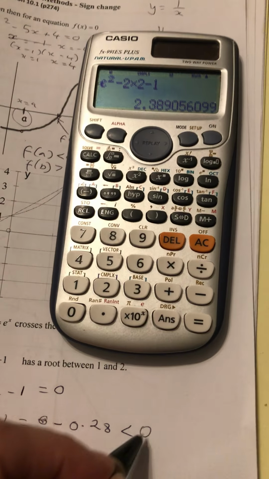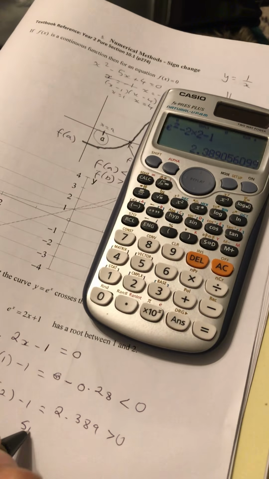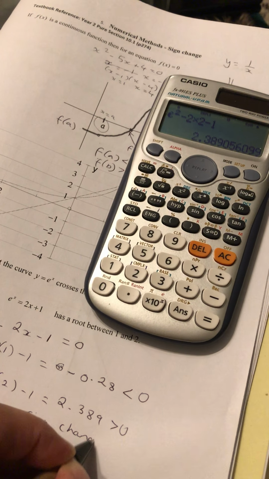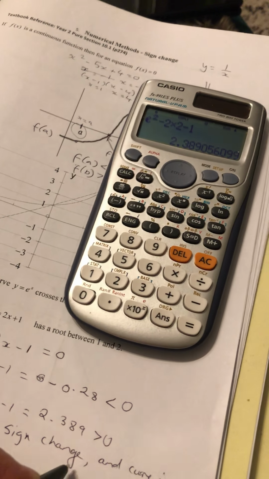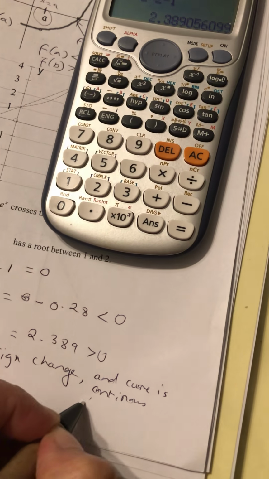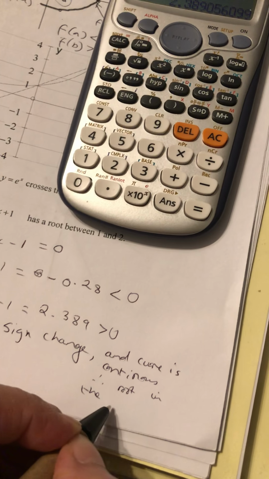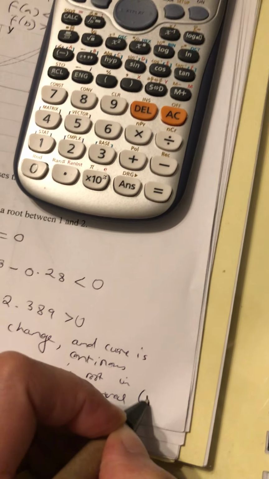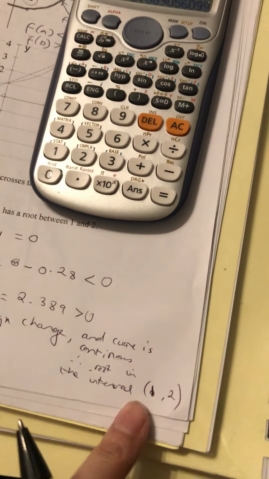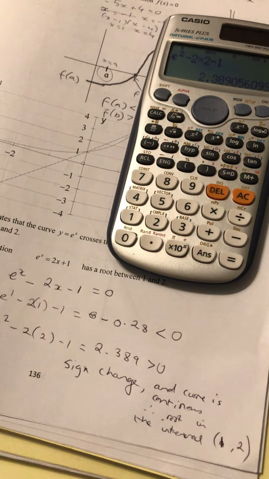So I'm going to say that's less than 0, that's bigger than 0, and then you have to write your statement. So you say sign change, and curve is continuous. Therefore, there's a root in the interval, well, in this case, it's 1 to 2. So in between 1 and 2, there's a root. Okay, and on the next screen, I'll show you how to find those roots.